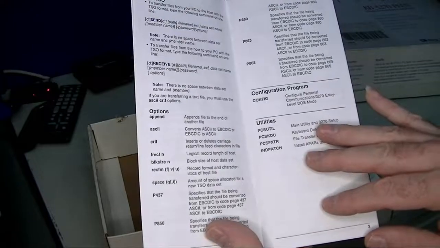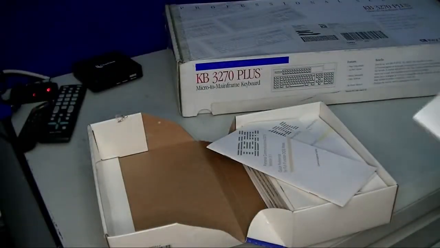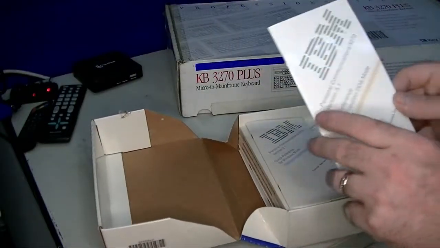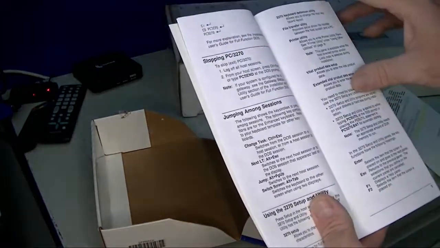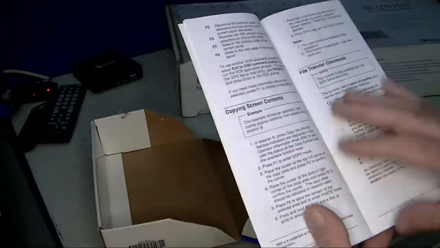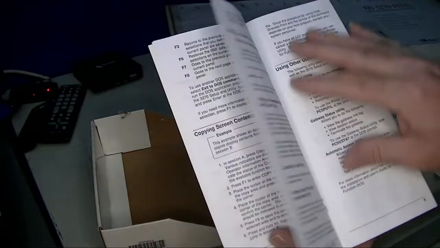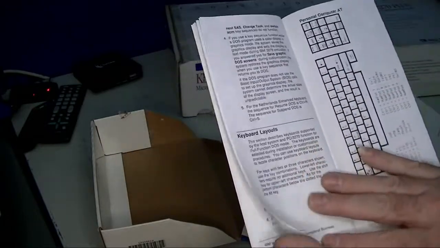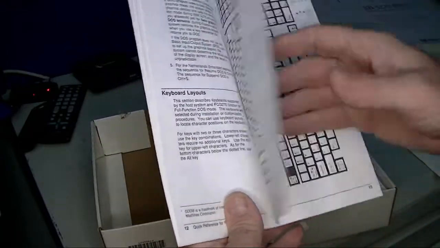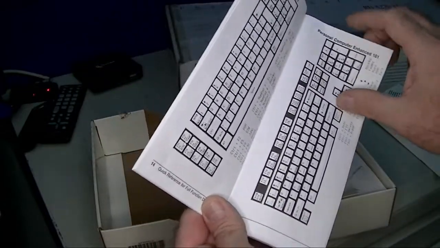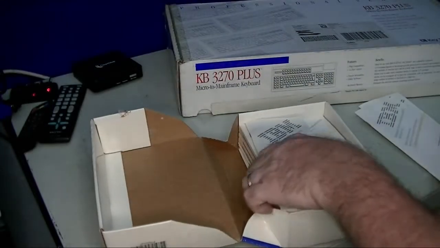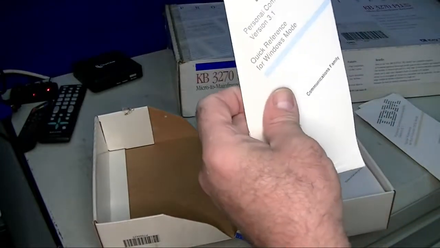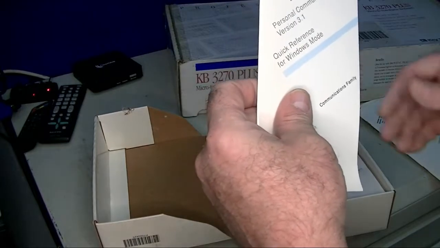Quick reference for full function DOS mode. Jumping between sessions, file transfer commands, a lot of other stuff. And then again with the keyboard diagrams. And quick reference for Windows mode.